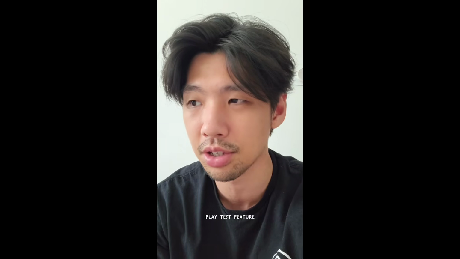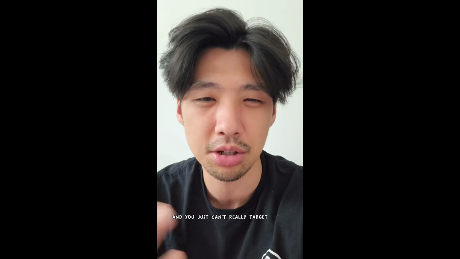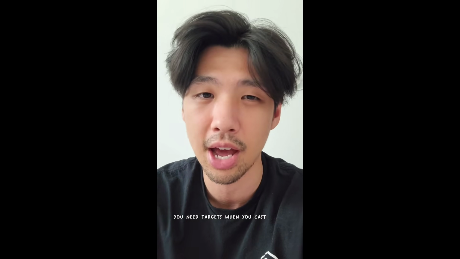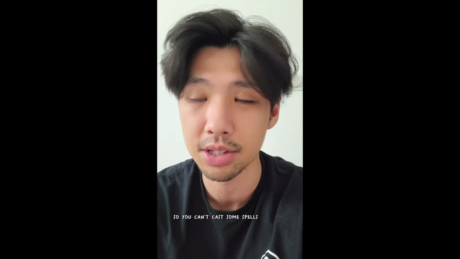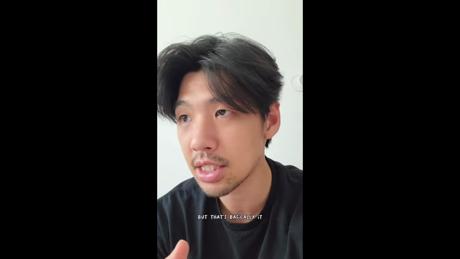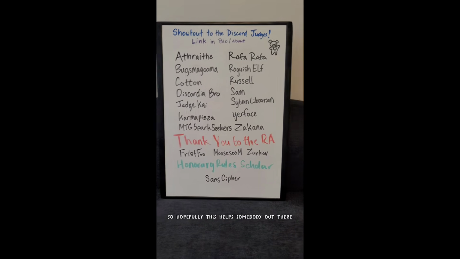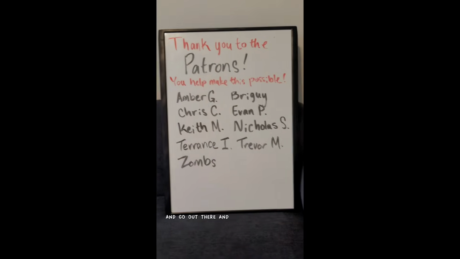Another thing is I wouldn't recommend Magic the Gathering Arena or MTGO to display on Spelltable, just because there's timer clocks. I don't know if MTGO has a playtest feature, but Magic Arena, there's timer clocks, and you just can't really target things. You need targets when you cast things, so you can't cast some spells that way. But that's basically it. So hopefully this helps somebody out there, and go out there and play some more games.